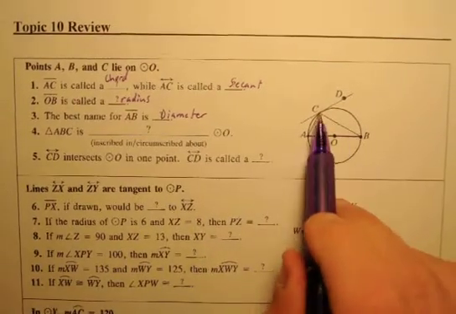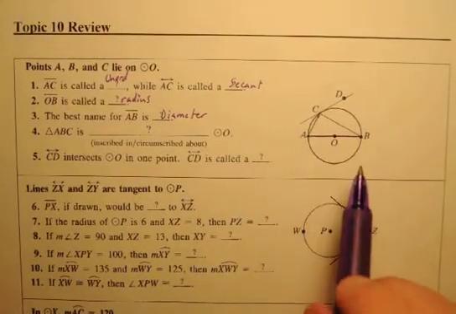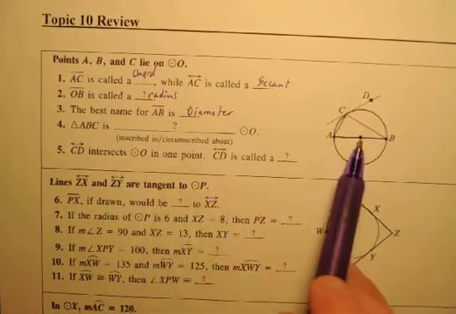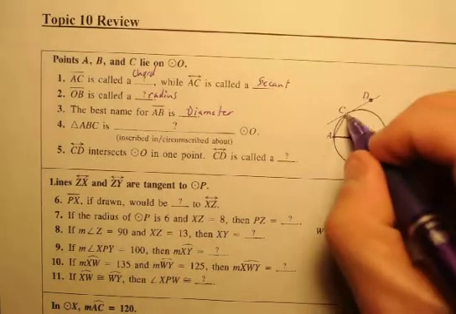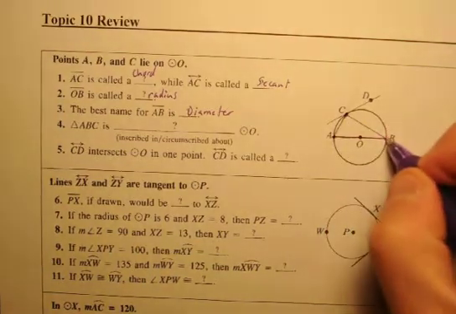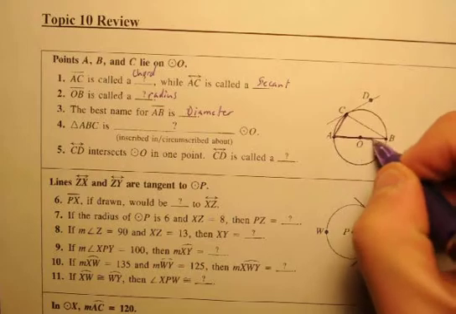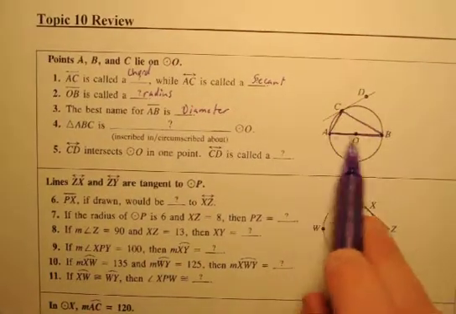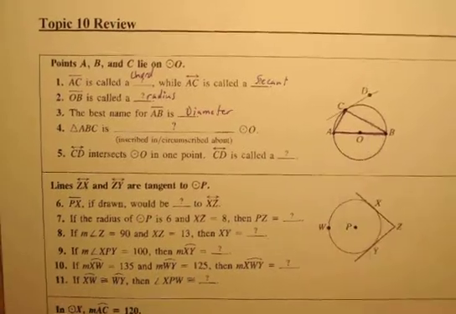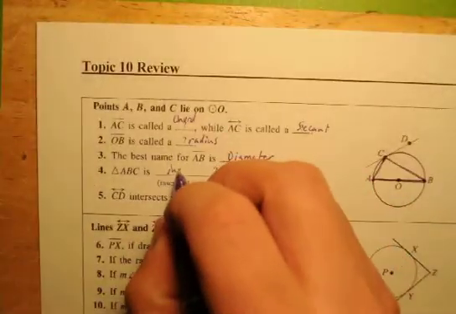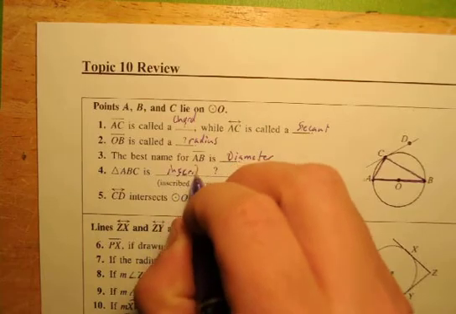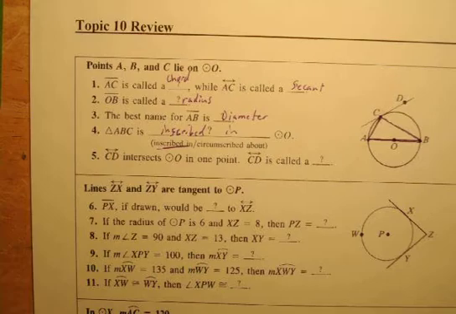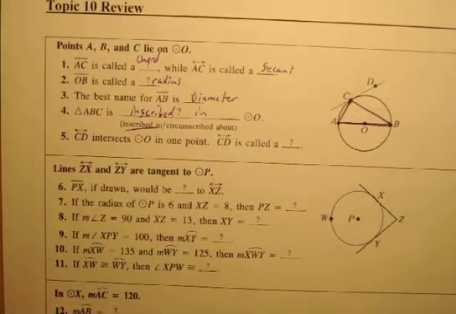Triangle ABC is inscribed or circumscribed in circle O. Each corner of the triangle hits the circle. So because each corner does, and it's inside, that would be called inscribed. Inscribed in circle O.